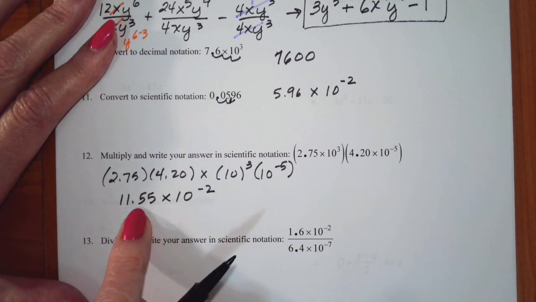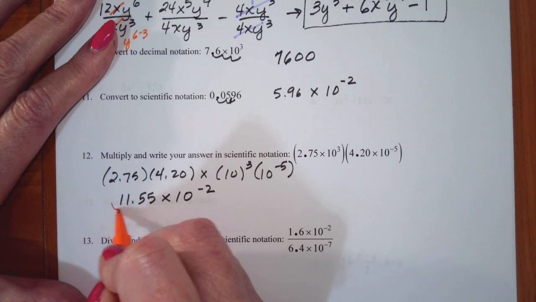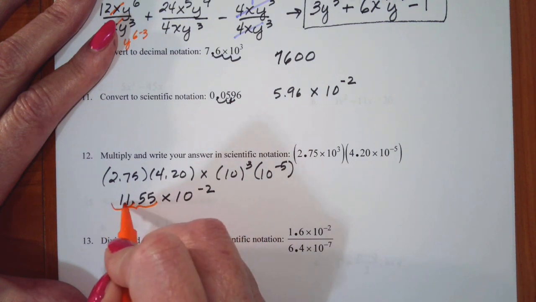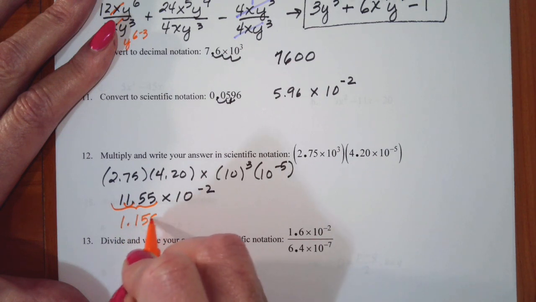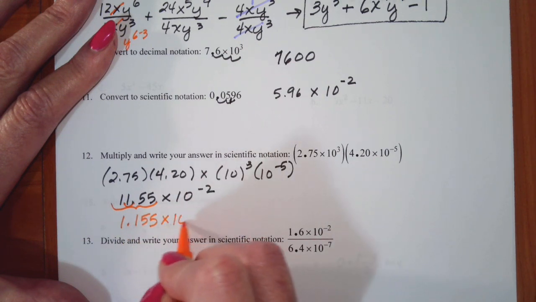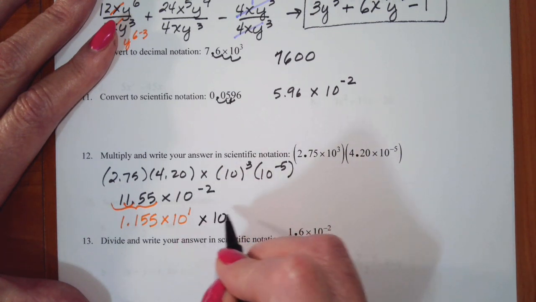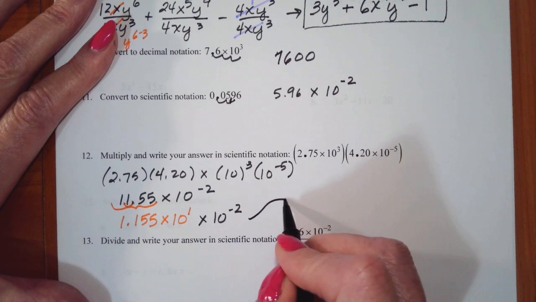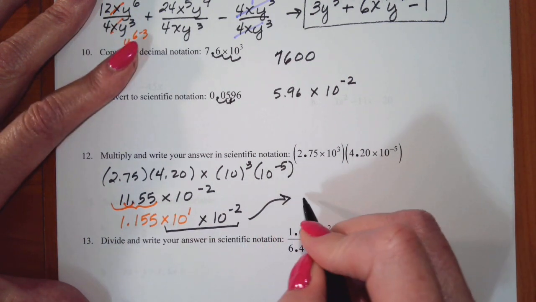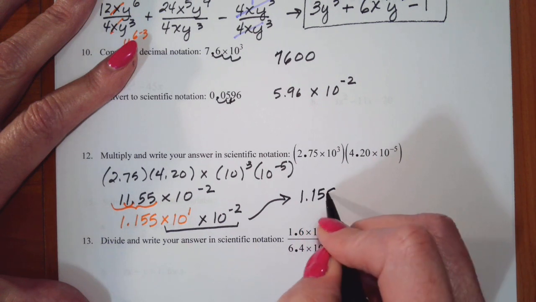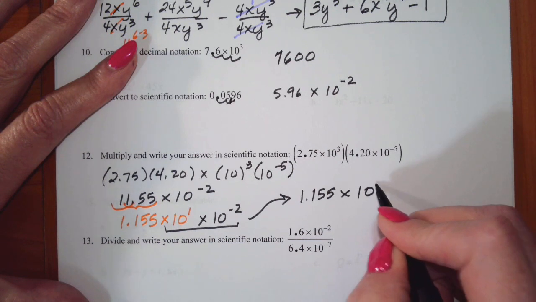But this is not scientific notation, so I have to take this and move this one place to the left, so that is 1.155 times 10 to the first times 10 to the negative 2. Then I'm going to multiply these, so it's 1.155 times 10, 1 plus negative 2 is negative 1.